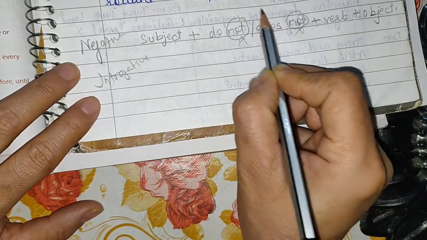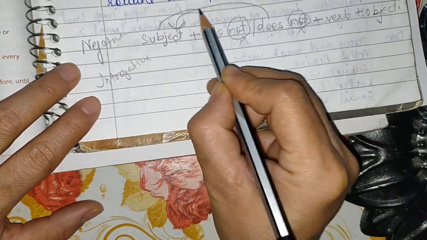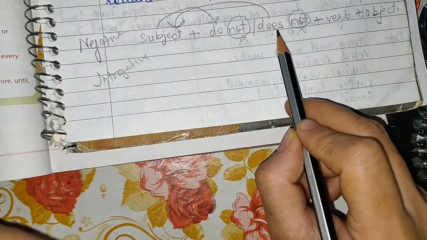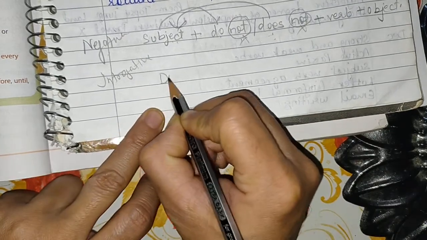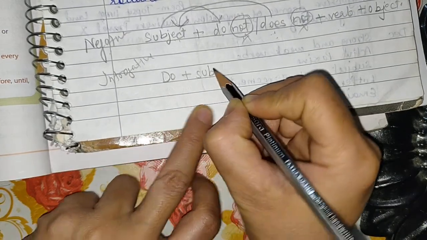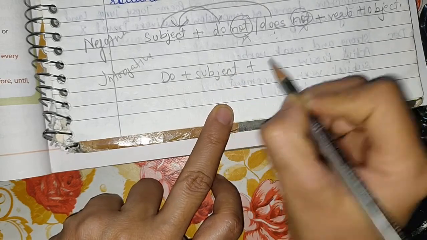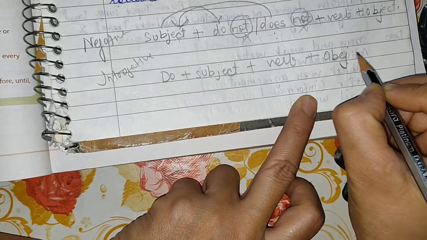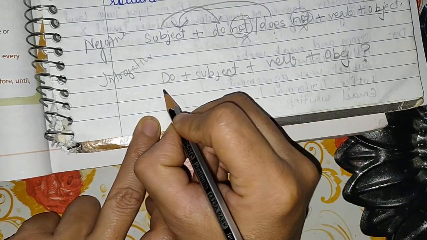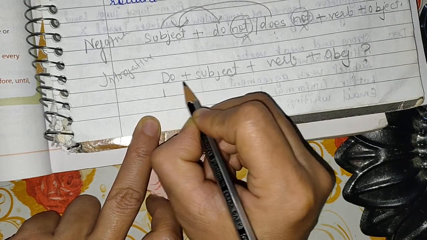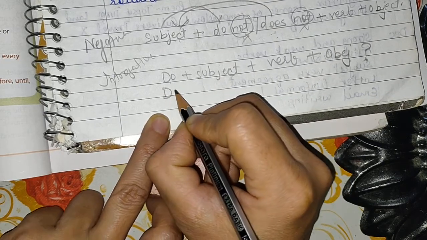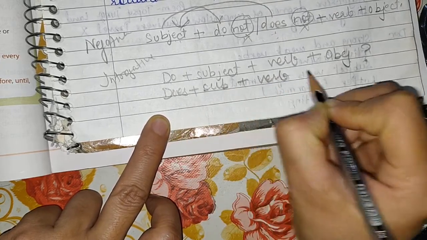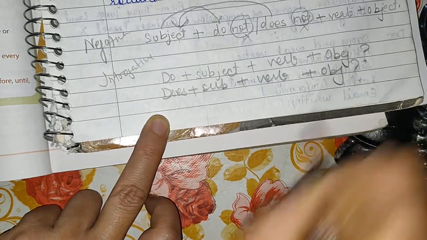So we will just change the position of the subject, and these are helping verbs. So interrogative will be do plus subject plus verb plus object, and question mark. If the subject is plural, then it will be do plus subject, and if the subject is singular, it will be does plus subject plus verb plus object and question mark.